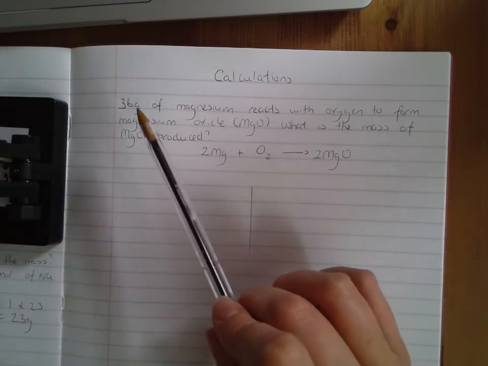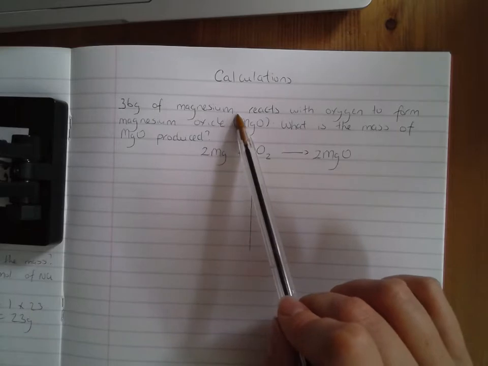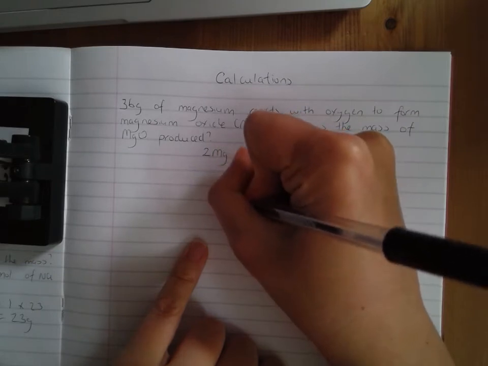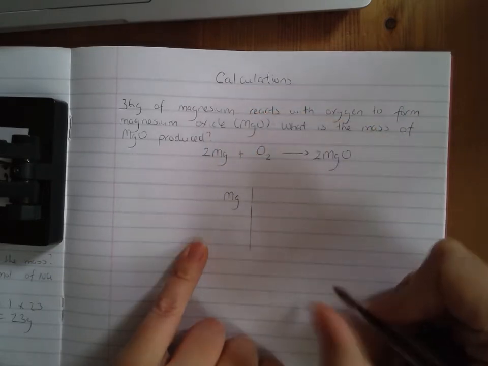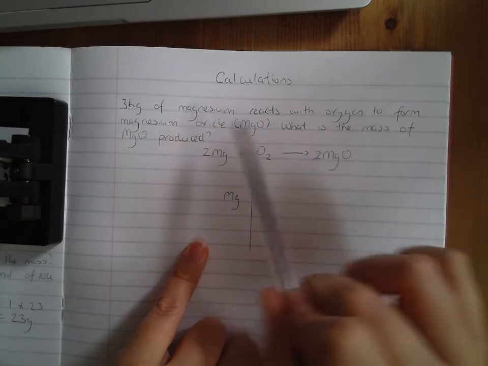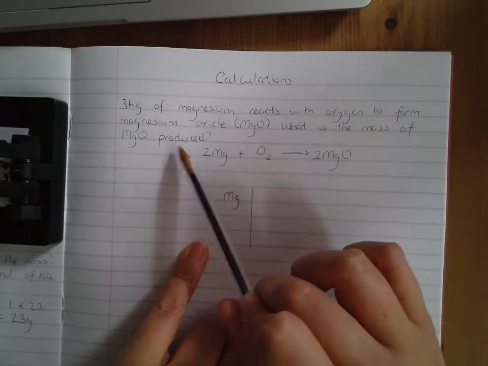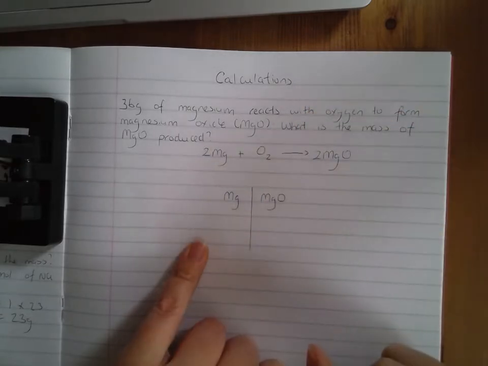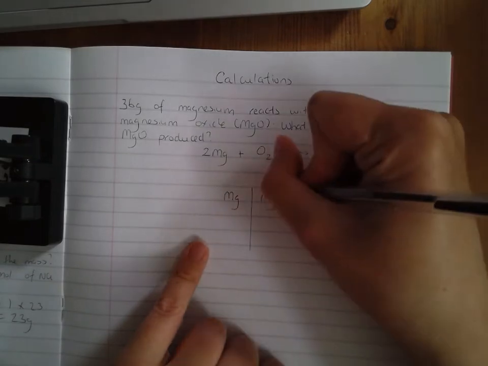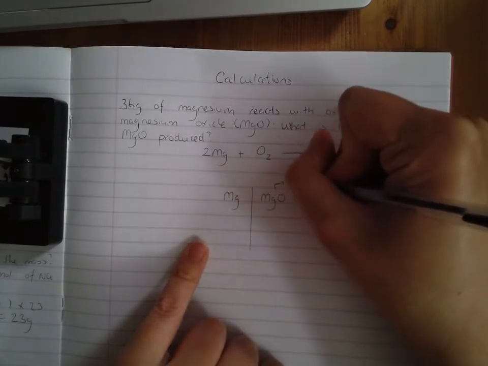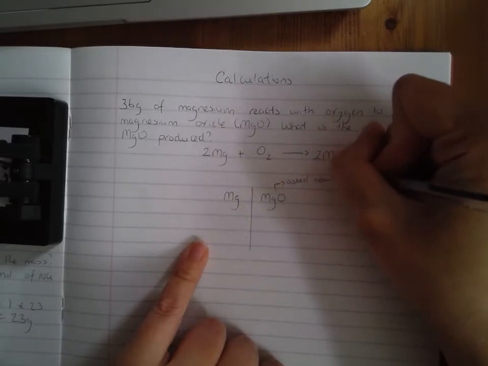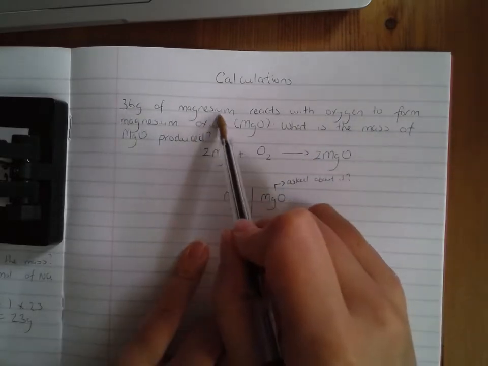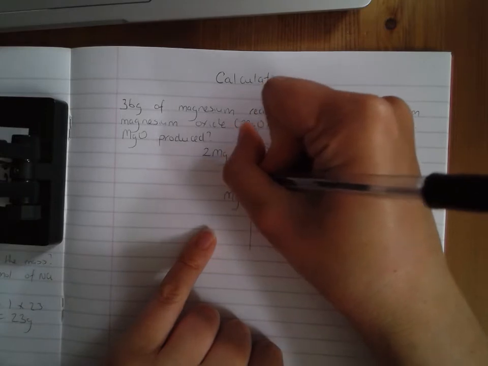Okay? When I read my question, it tells me I've got 36 grams of magnesium. Okay, so it's giving me information about magnesium. So I know magnesium is important, and I'm going to put magnesium into my table. It says reacts with oxygen to form magnesium oxide. What is the mass of the MgO produced? You're being asked about the magnesium oxide, so therefore that is also important. So I'm putting MgO in because I'm asked about MgO. Okay, what is the mass of MgO? I'm being asked about it. And I'm putting in magnesium because I'm given information about it.